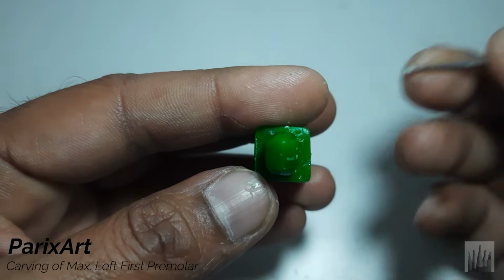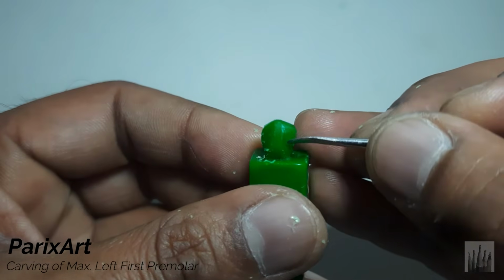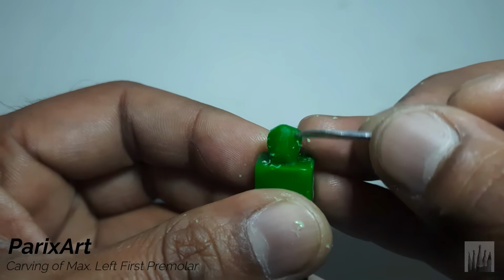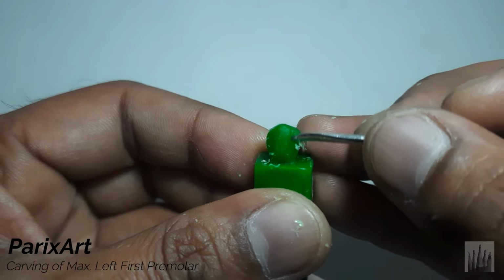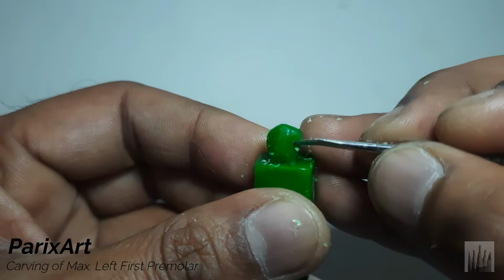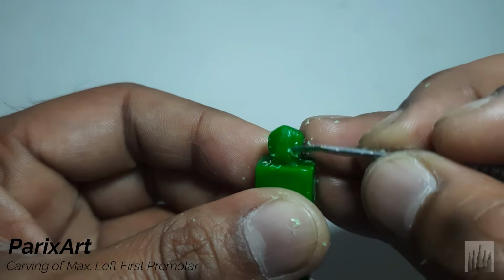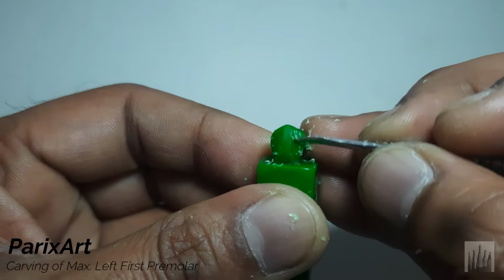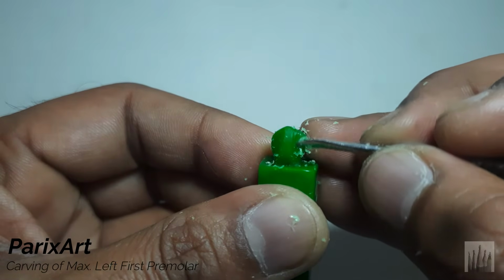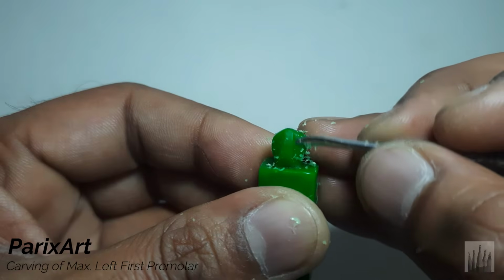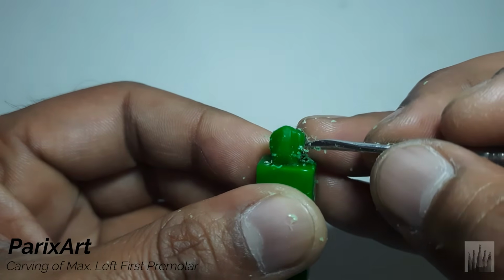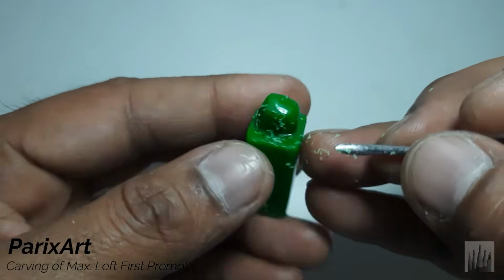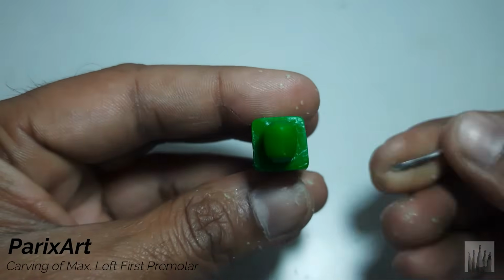Now similarly do on the mesial side. Clean it. Blend it with the back side of the carver.